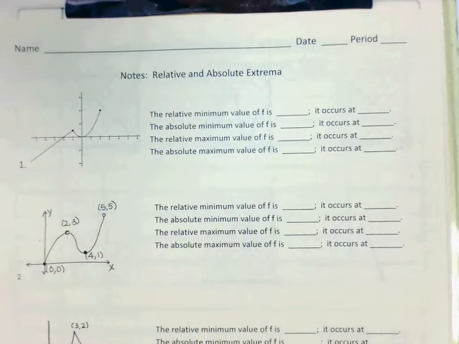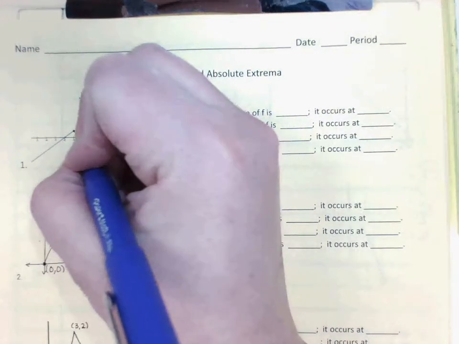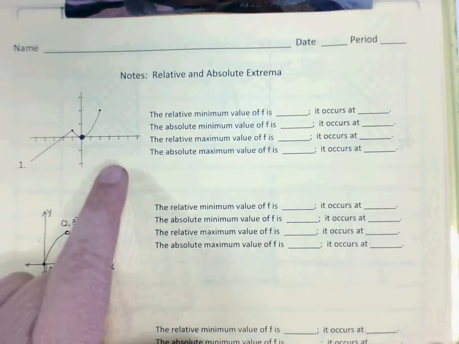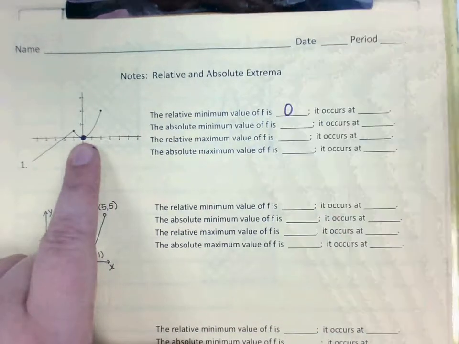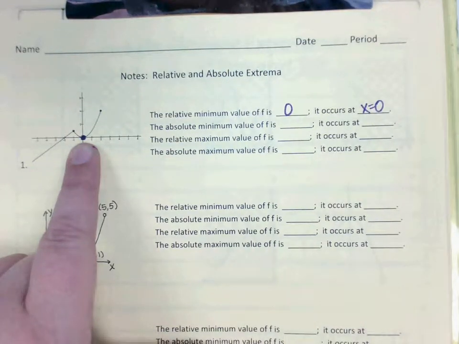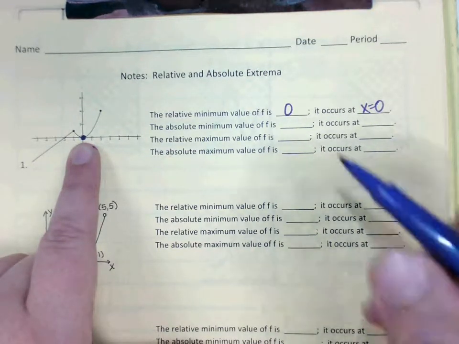Okay, so look at your graph. Relative minimum would be here. That's the lowest local point in that section of the graph. How low is it? 0. Where does it occur at? 0. Okay, the second one, I guess that should say maximum.